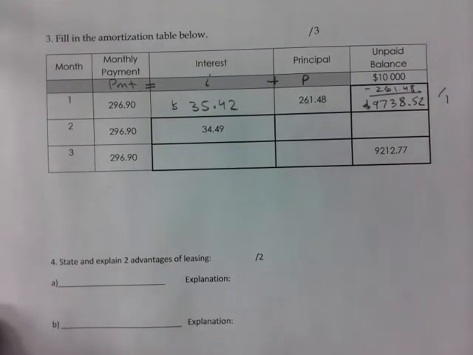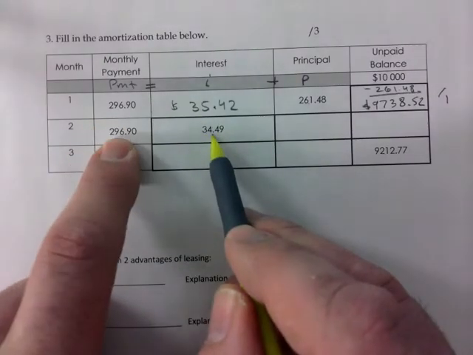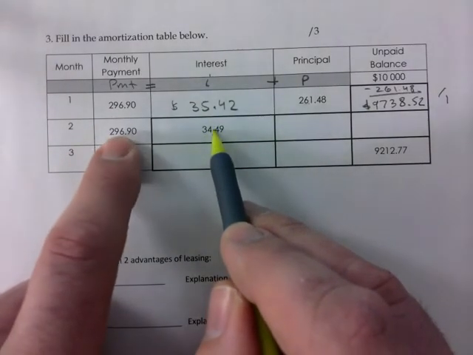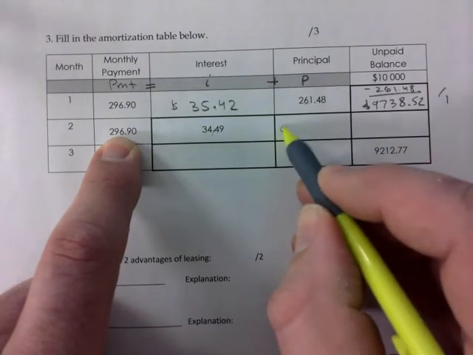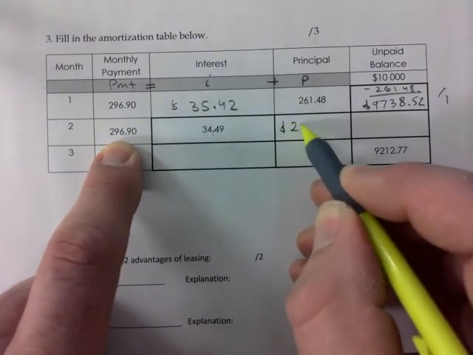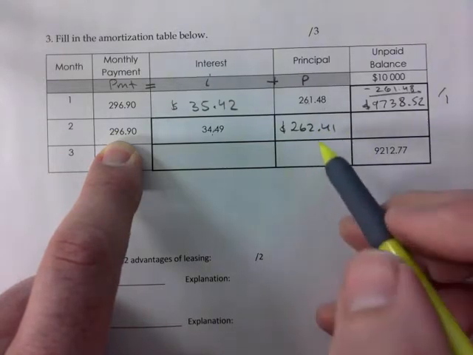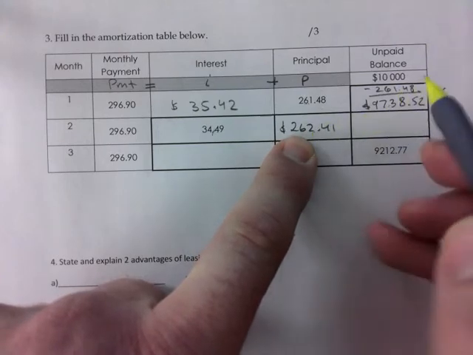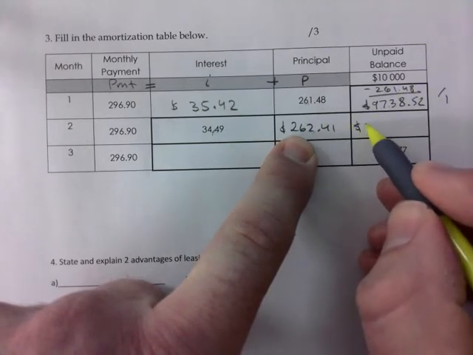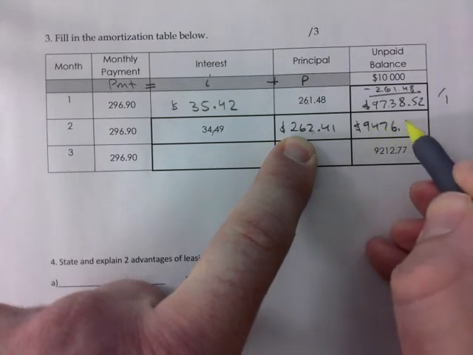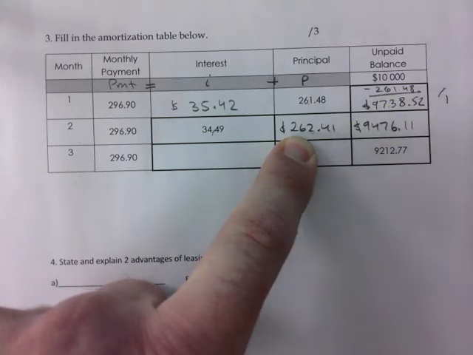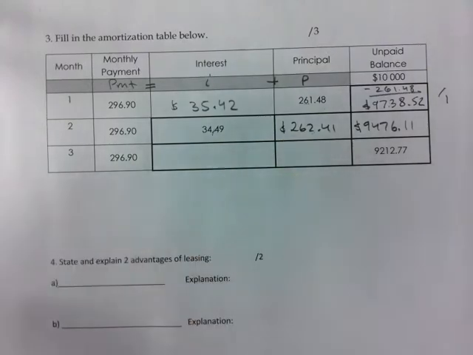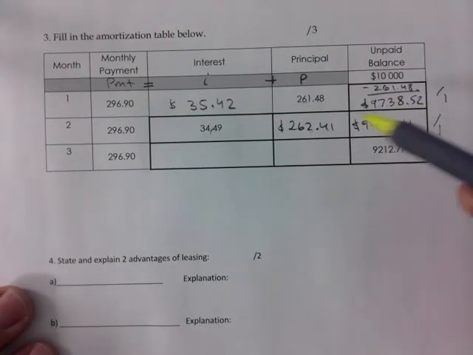So 1 mark for that row. Next, you're given the payment and the interest. Subtract these two to get that. And this actually you should be used to. So this is 262.41, right? If you subtract these two, you get that. And then this you subtract from that to get you the next unpaid balance. Remember that the principal brings down the unpaid balance. And of course, if you made a mistake up here, then it will carry through. So I wouldn't mark it wrong again. But anyways, both are half and half.